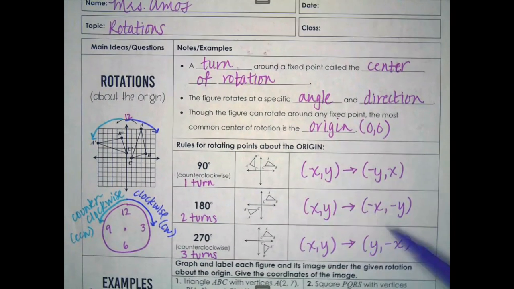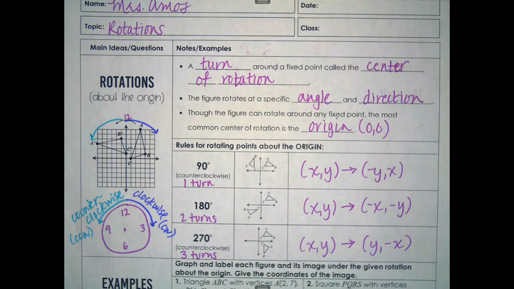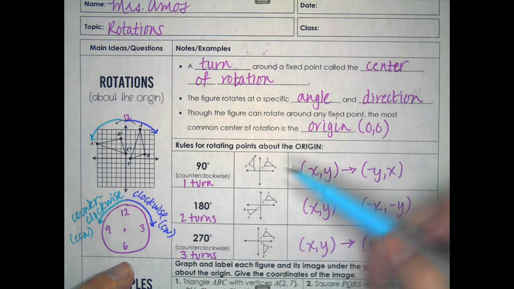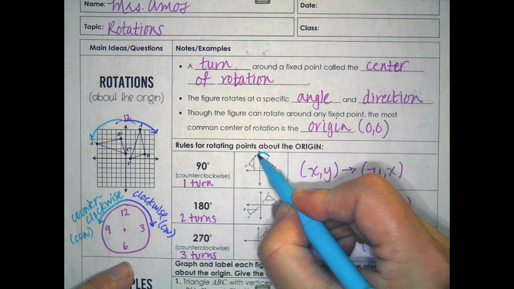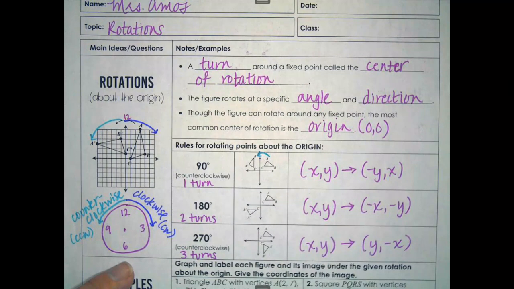Now, there are some shortcuts here. Truthfully, I do not remember the shortcuts. What I do is I graph a couple points and I look at the pattern. Then once I know the pattern, I can figure out what the other points are. But basically, if you were to start here and do one turn that way, then you'll get that. If you're doing 180, it's 2 turns.